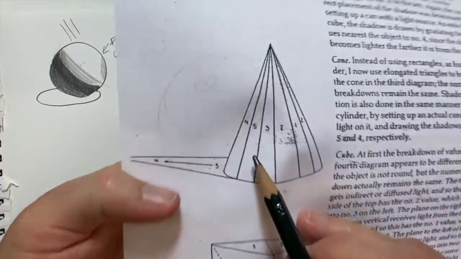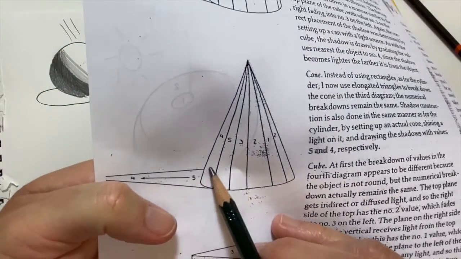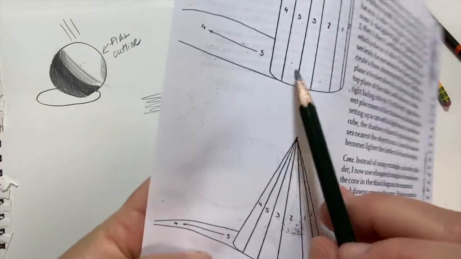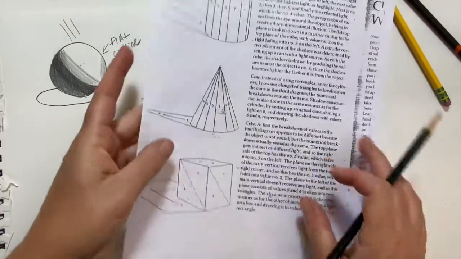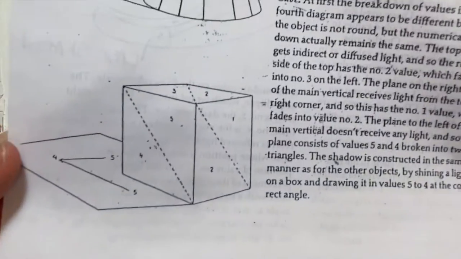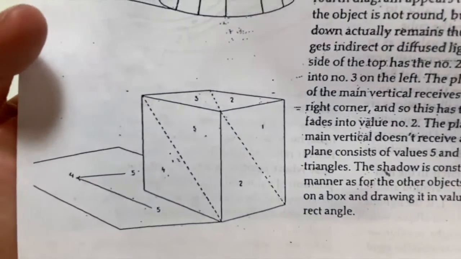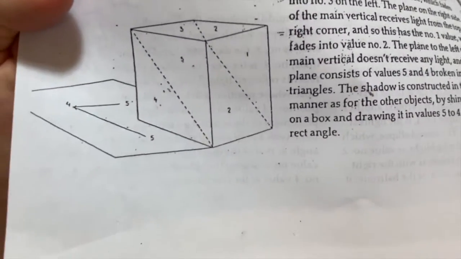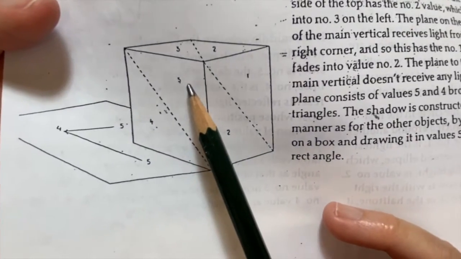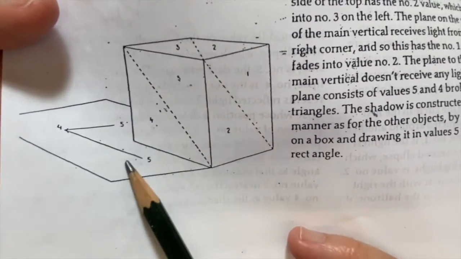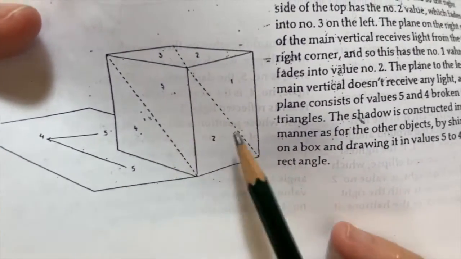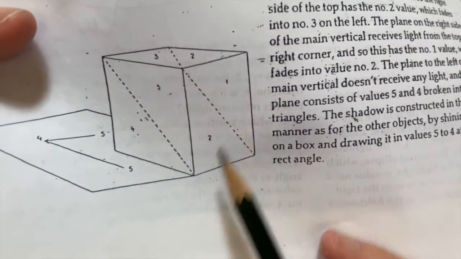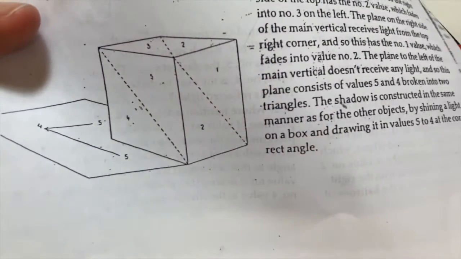So notice there still is a core shadow and reflected light. Core shadow here, reflected light, so the darkest isn't there. Then the one that's most unusual is the cube, okay? If you want to try the cube, great. This is the core shadow here. This is the 5, the cast shadow. So this is the 4, and this is the 3, 2, 2, 1. So this is the highlight part right here, okay?